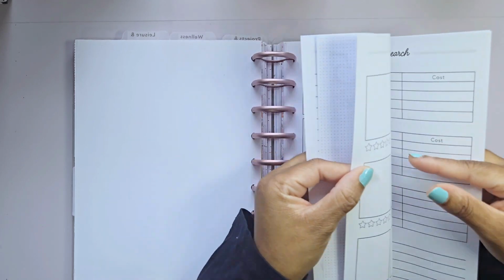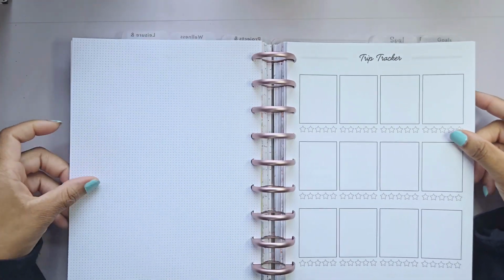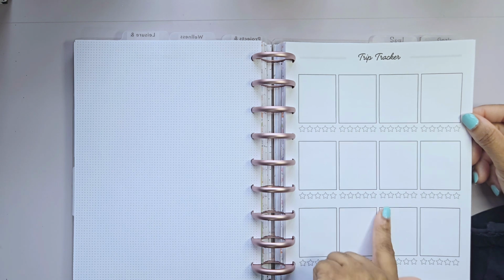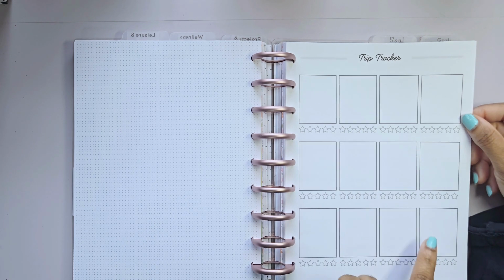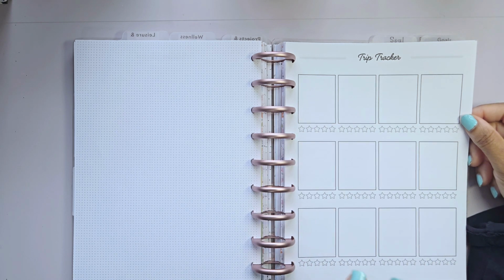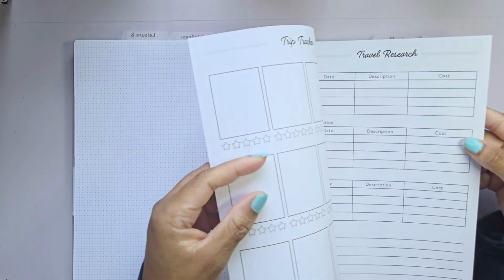So I'm not going to do a full flip through right now. I will say I'm excited about this trip tracker. This is so that I can rate the trips that I go on, and you can print a little picture and put it here to represent where you went. I'm just so excited to use that.